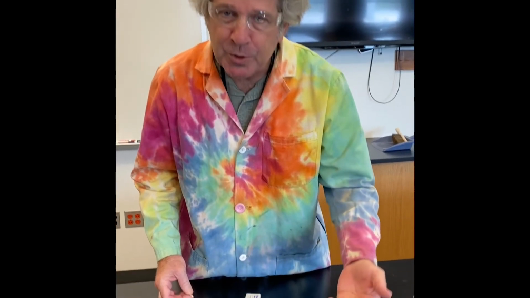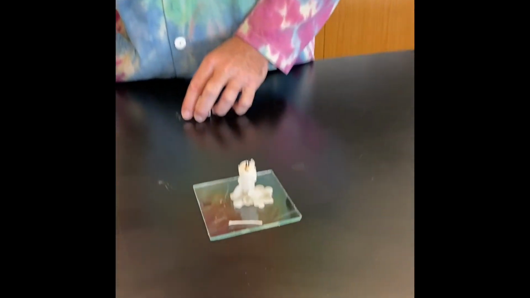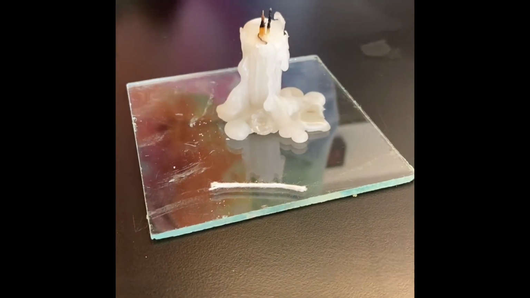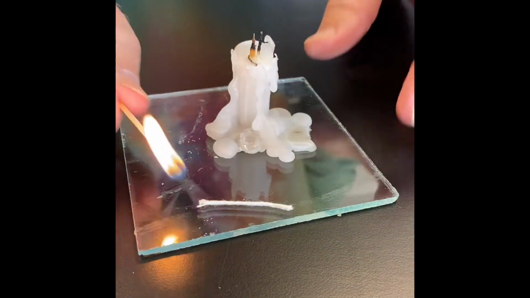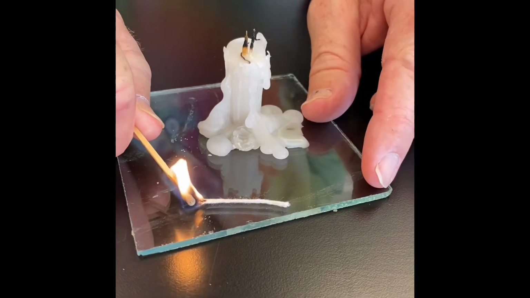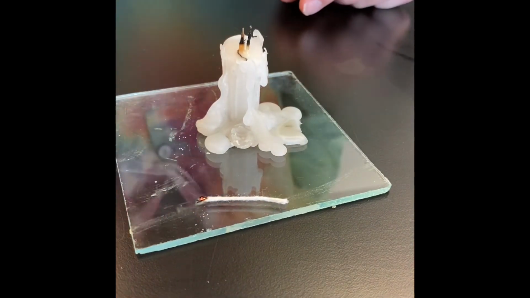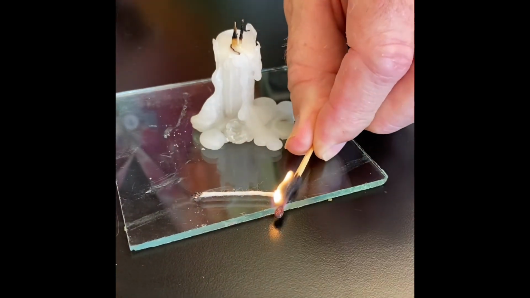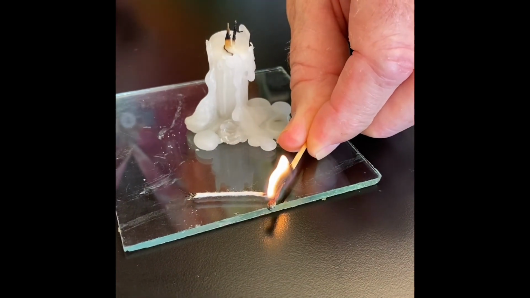So could I just burn a piece of string? Would that work as a candle? String by itself. Well, let's try it and see. I lit the string, but you could see it kind of wants to go out. I'll try lighting it again.